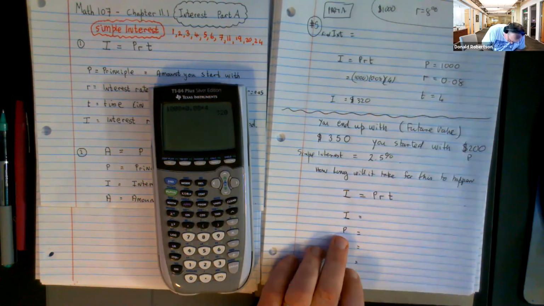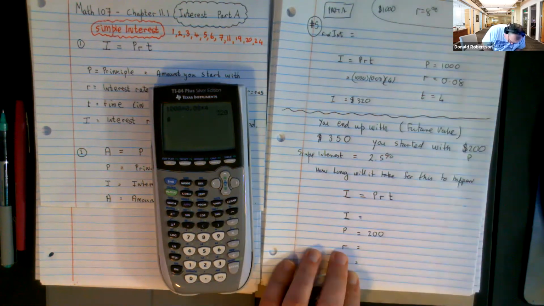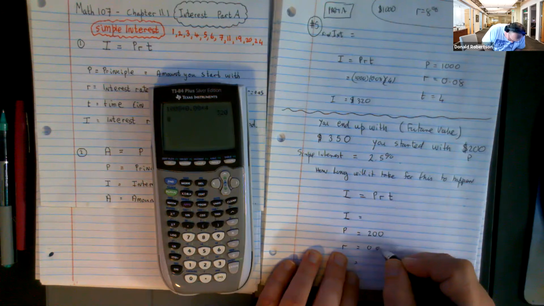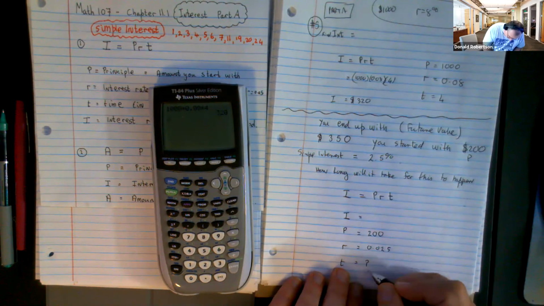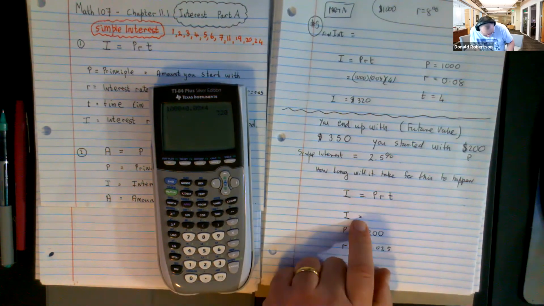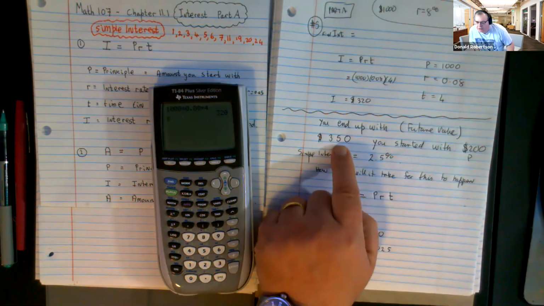Now, I know how much money I started with. It's $200. I know the interest rate is 2.5%, which as a decimal is that. T is what I'm going to find. How long will it take? Now, the only one that's missing right now, and I'm going to write it down, is the interest. But the interest is not $350.